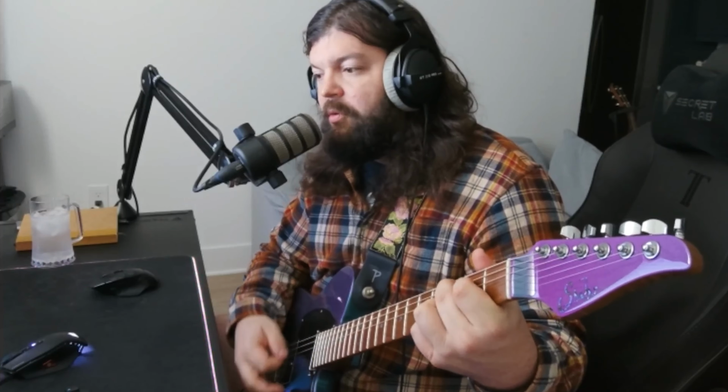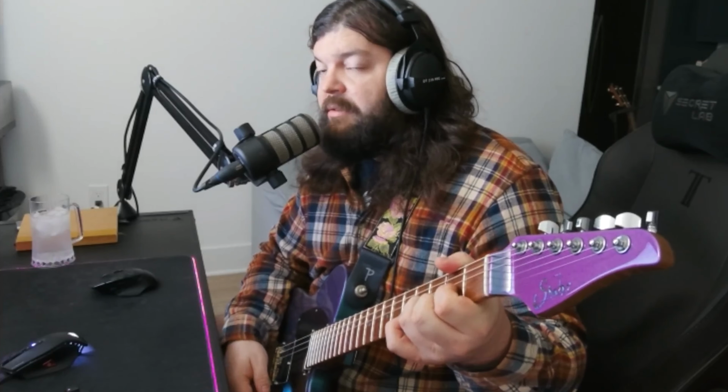So we've got 1 is major, which is G. 6 is minor, which is E minor. 4 is major, which in this case is C. And 5 is major, which in this case is D. And all of these chords you'll notice are in first position. They're open chords. These are very common chords that a lot of players are going to know. 1, 6, 4, 5.